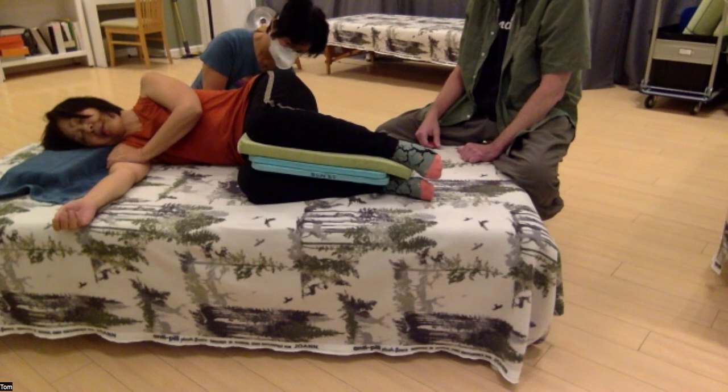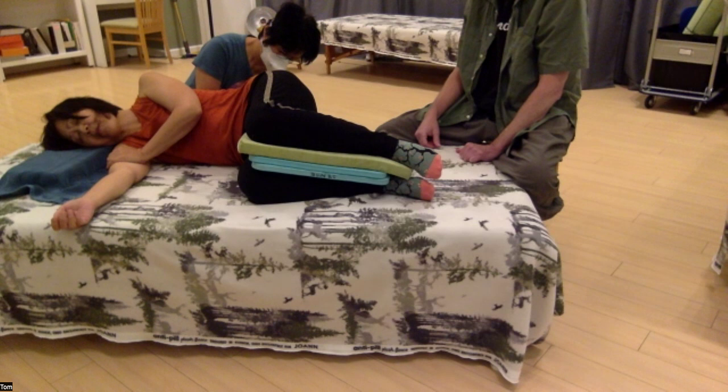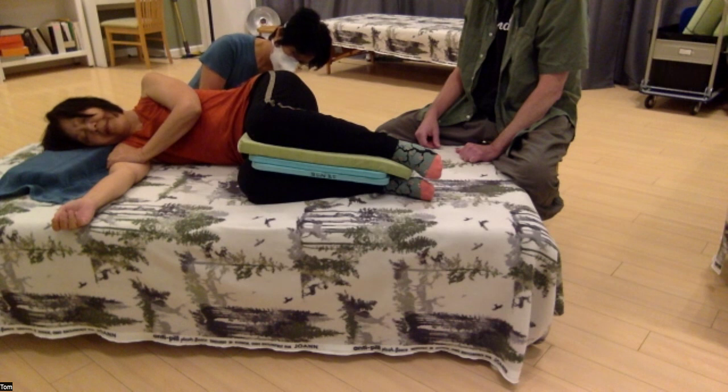And the thing is, she's already flexed to start, right? So you don't really have to do much flexion. Do you feel flexion there? A little bit.